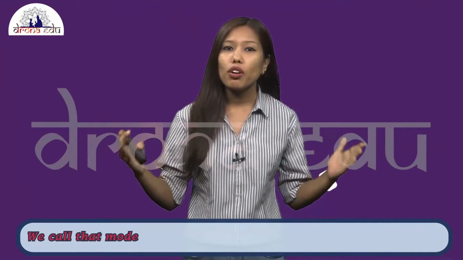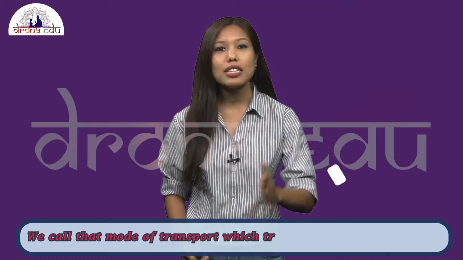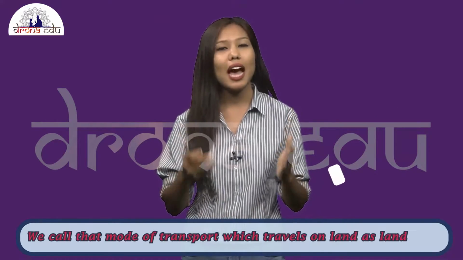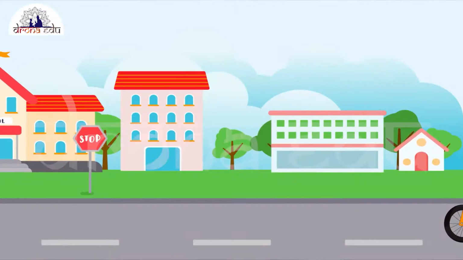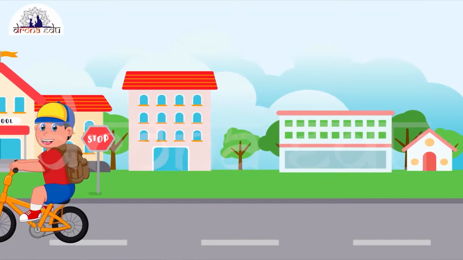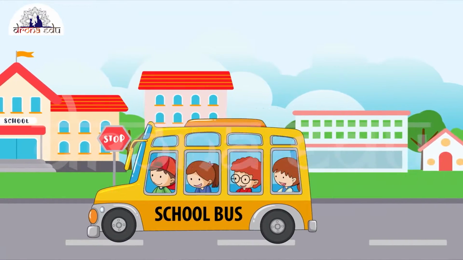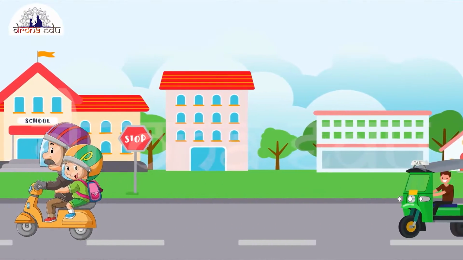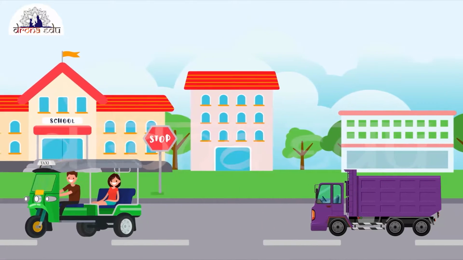We call that mode of transport which travels on land as landways. For example, cycle, bus, scooter, auto, lorry, etc.